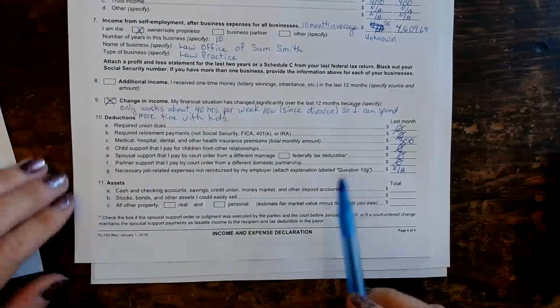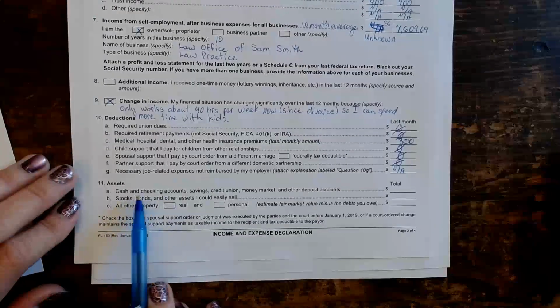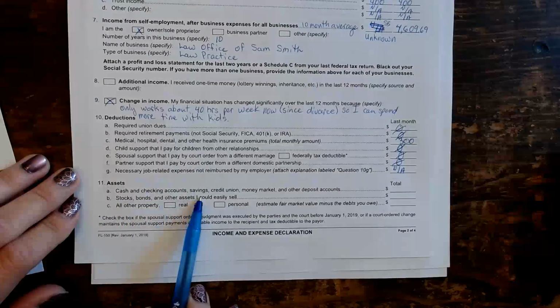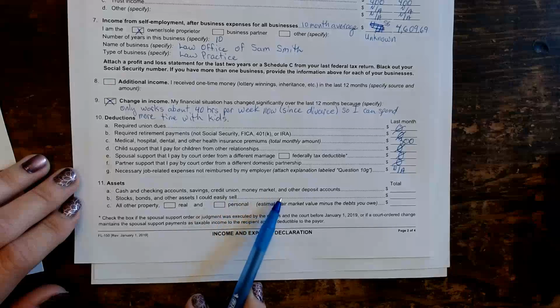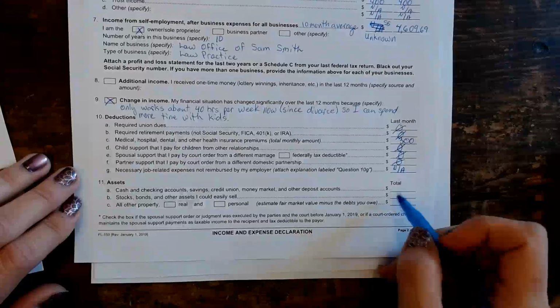So now we go down to section 11, assets: cash and checking accounts, savings, credit union, money market, any other deposit accounts.